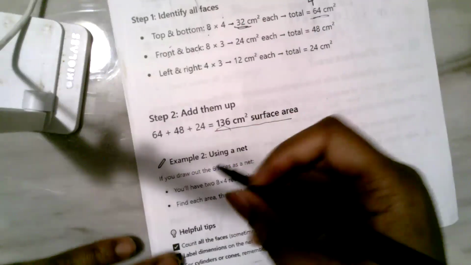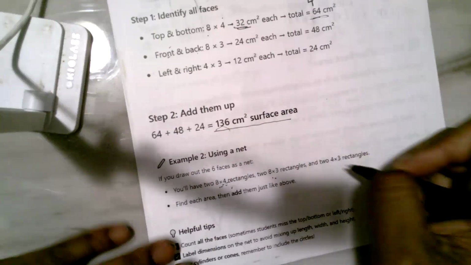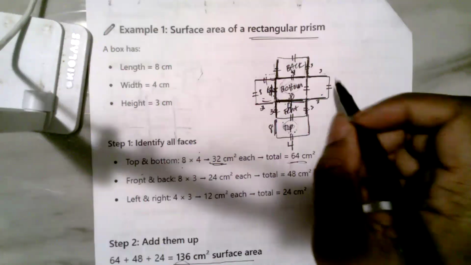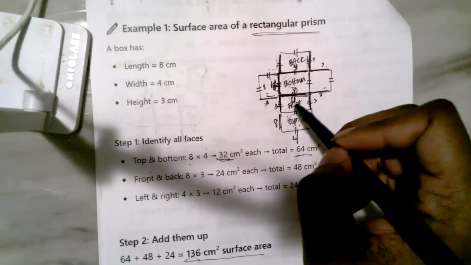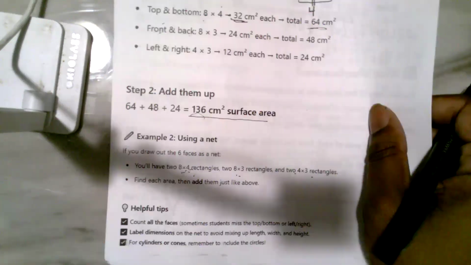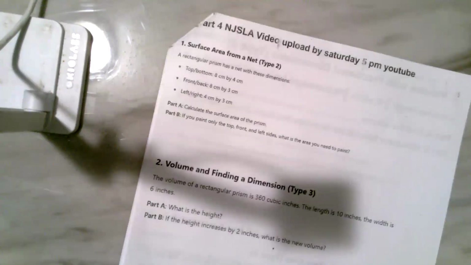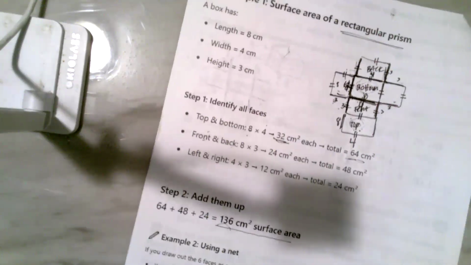If you draw 6 faces of the net, you'll have 8 by 4 rectangles, 8 by 3 rectangles, and 4 by 3 rectangles. Let's see. 8 by 4, 4 by 3, 8 by 3. Yeah, exactly. I knew I wasn't tripping.